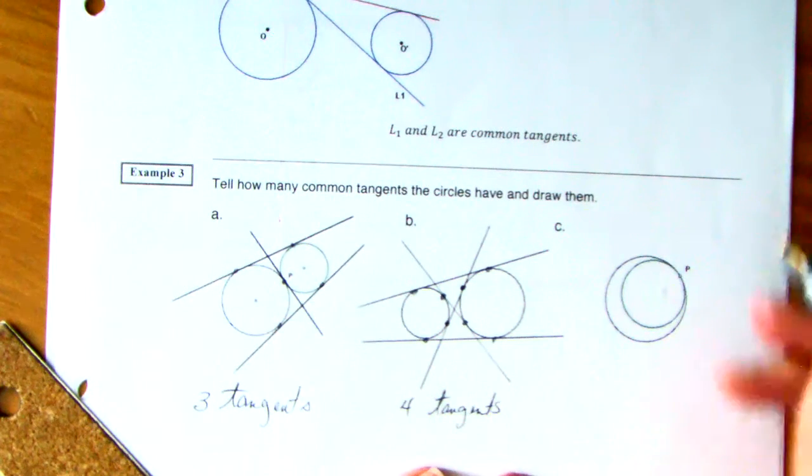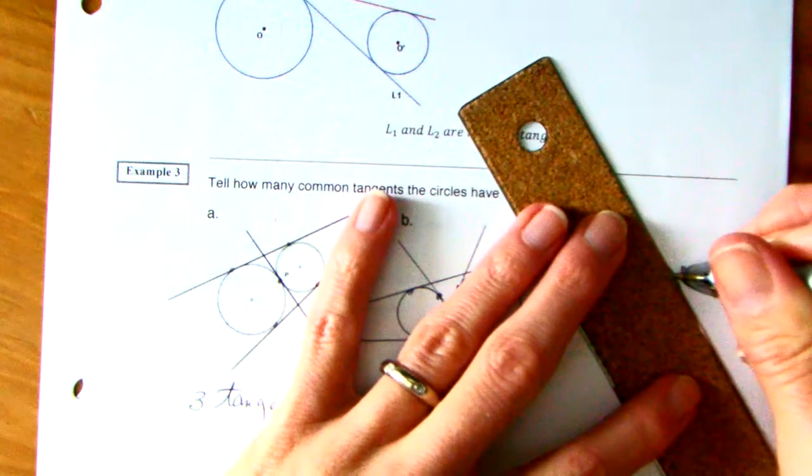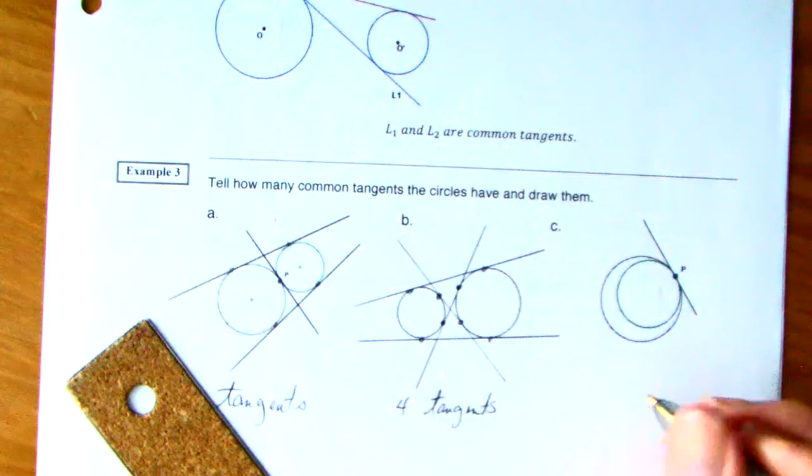And how about this circle? There's only one spot, right here. One tangent.